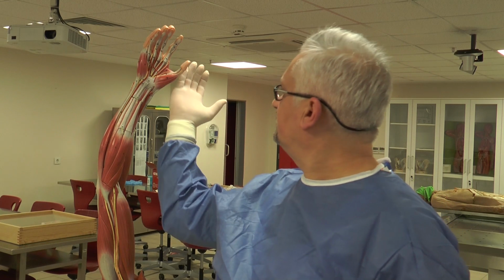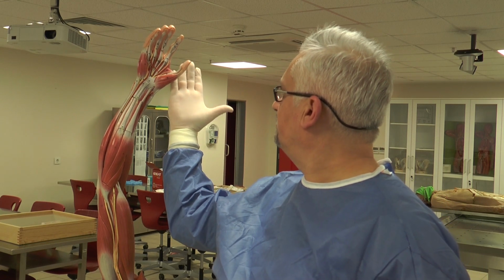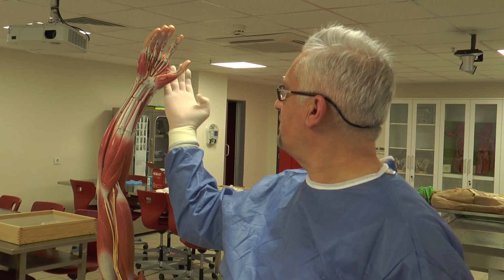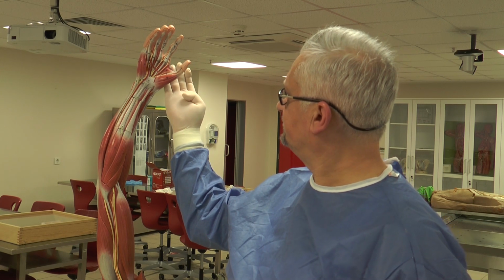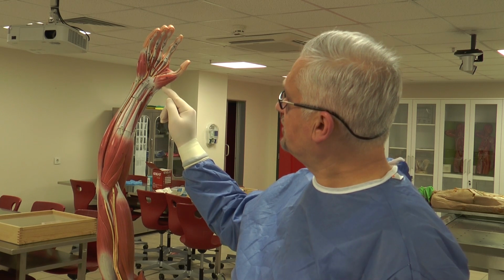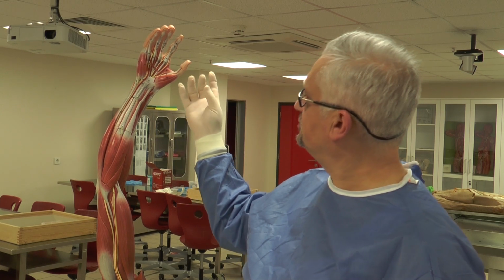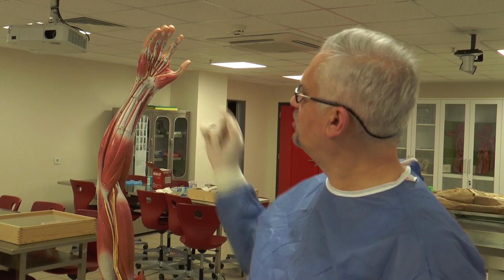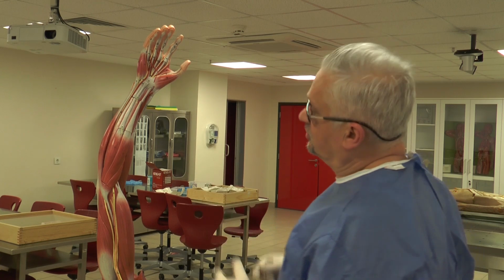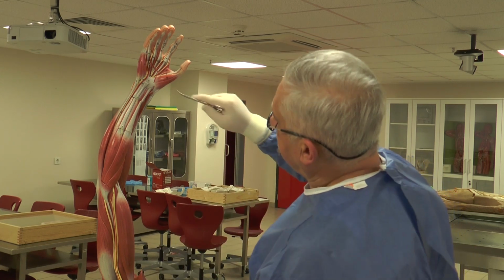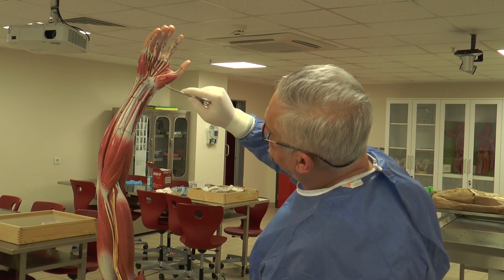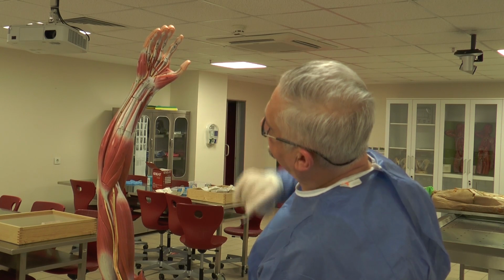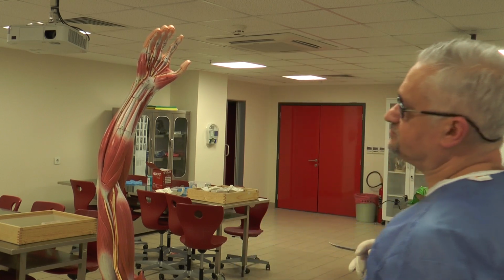So abductor pollicis brevis, it's abduction. And then you have flexion, flexor pollicis brevis, flexion. And then again, opponens pollicis, and this motion here is what we call opposition of the thumb. So the opponens pollicis muscle is located beneath the abductor and flexor pollicis brevis.